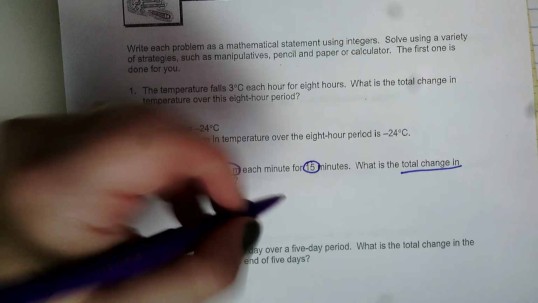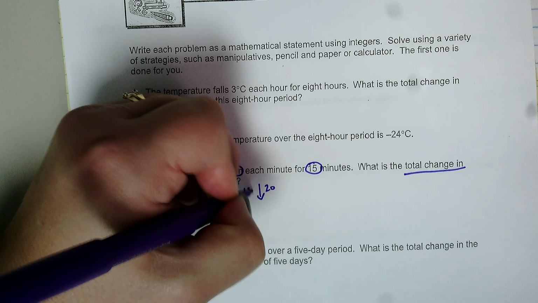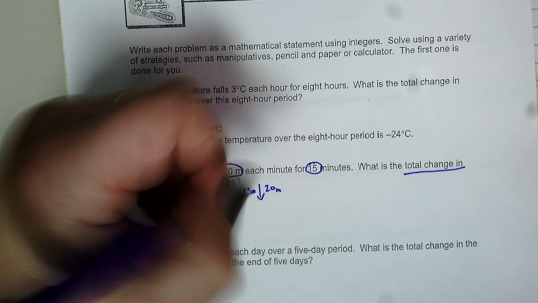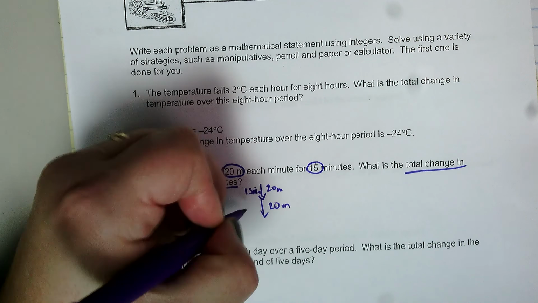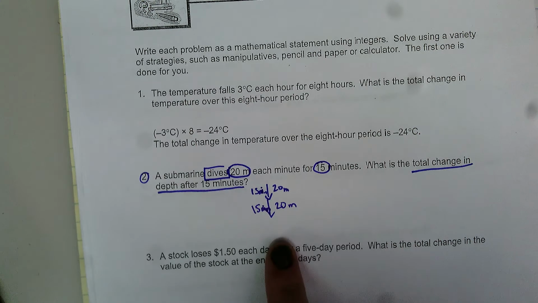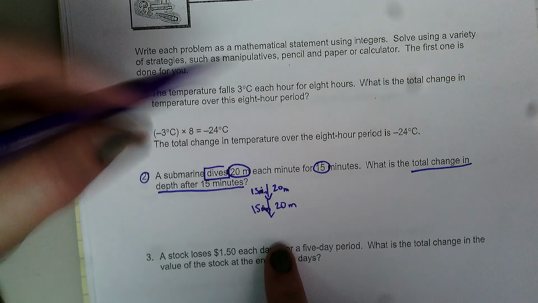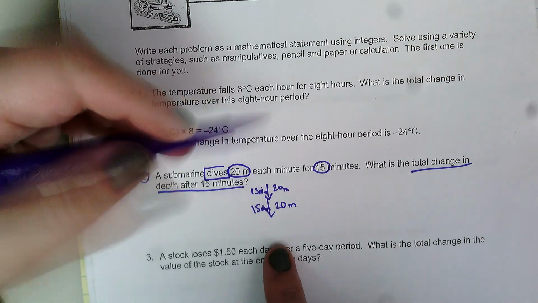So I know that he's going down 20 meters, and that's in 15 minutes, right? Okay, and then another 20 meters and another 15 minutes. No, that's a minute.